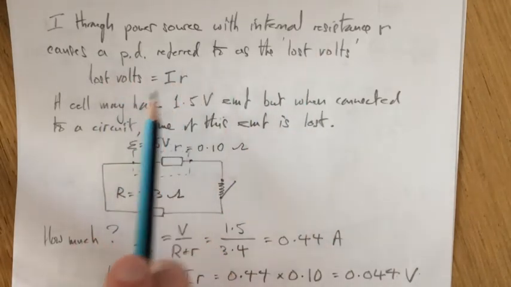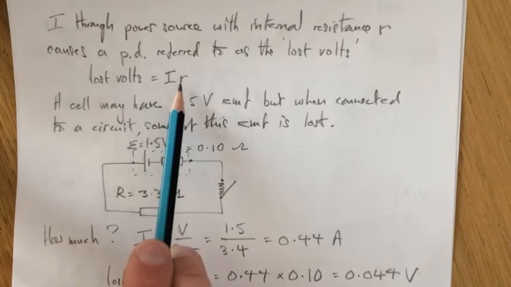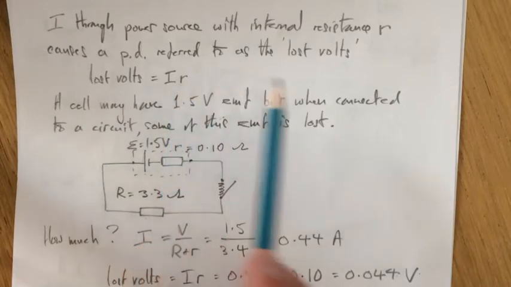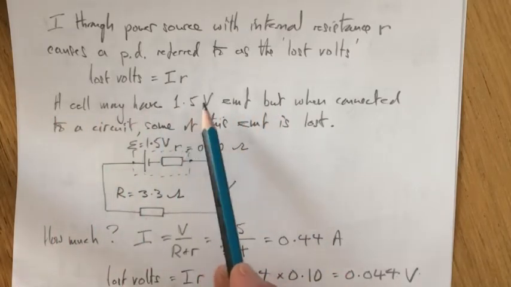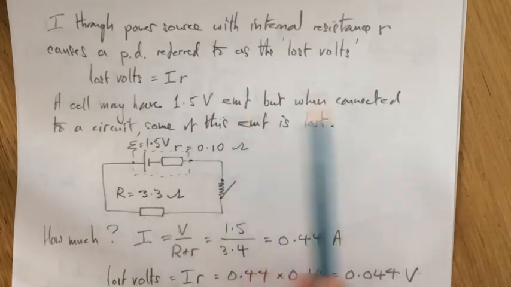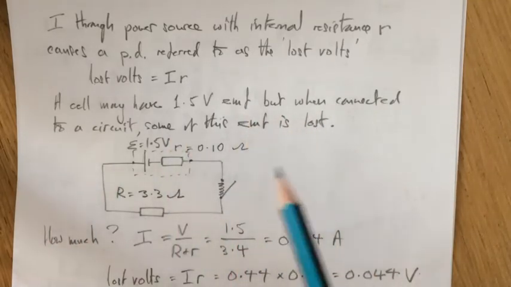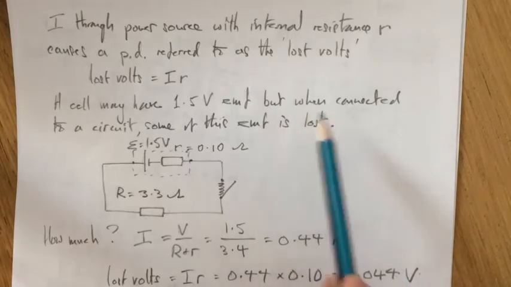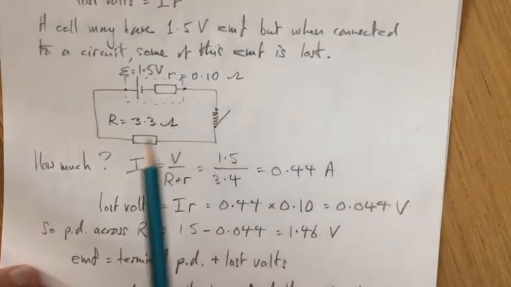V equals Ir, in terms of lost volts. This little r, this lowercase r, is the symbol for internal resistance. A cell, let's say, has 1.5 volts written on it. It's its EMF, but when connected to a circuit, some of the EMF is lost. It turns up as lost volts. Look at how this works.